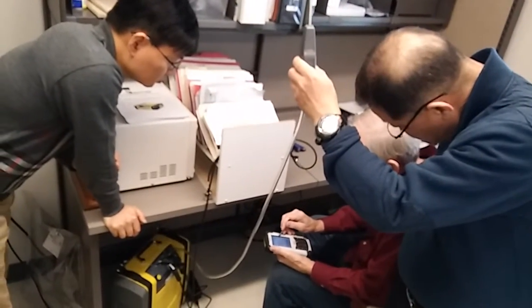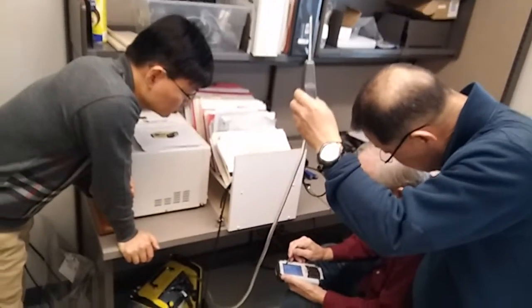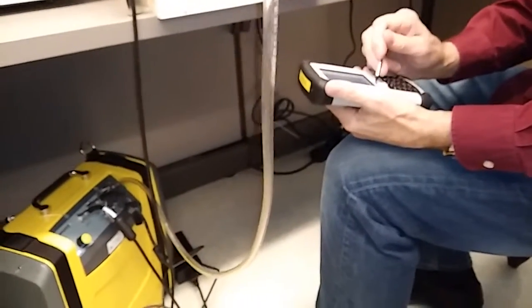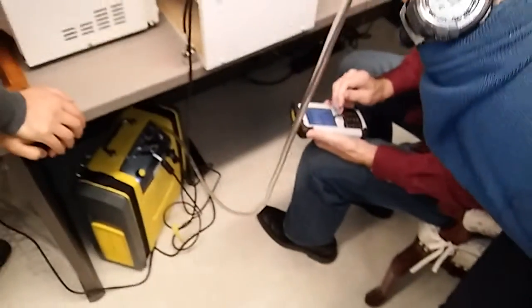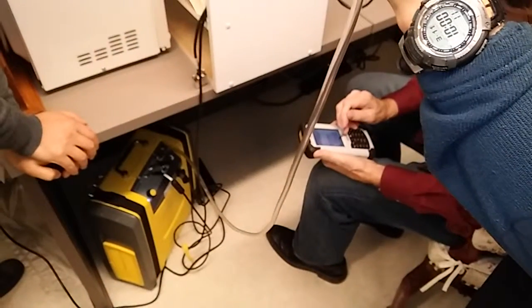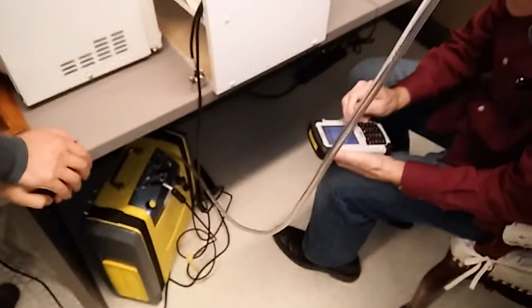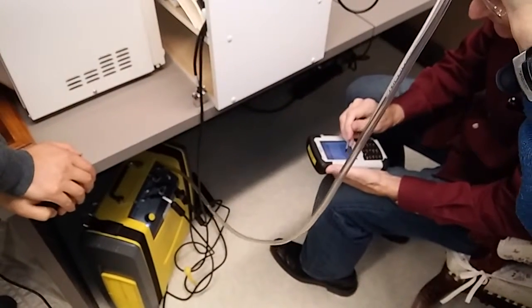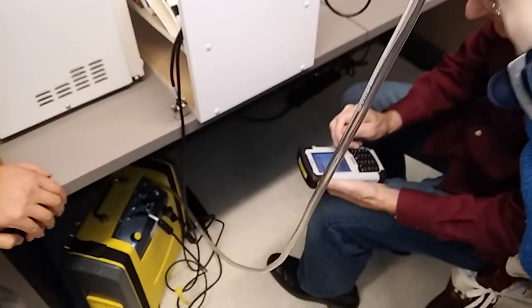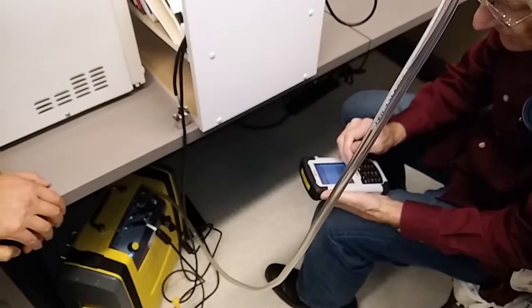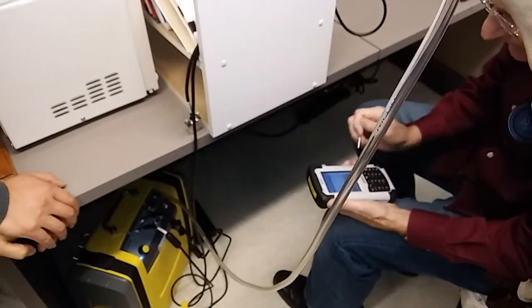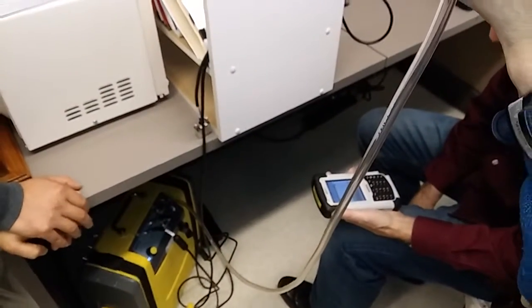Okay, let's see what we got. Got a problem here with carbon dioxide. It's still only 0.06. So, I have a problem. There we go.